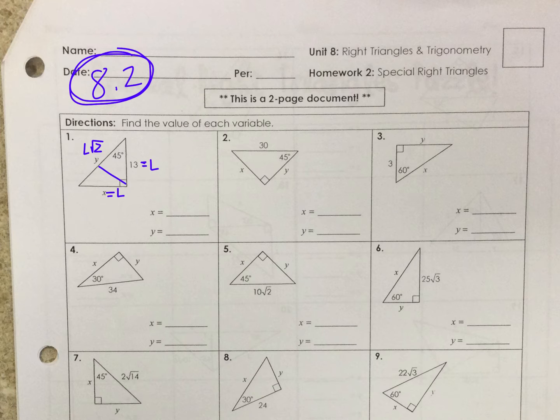So if my leg equals 13, that means that x is going to have to be a 13 because it's an L, and those are the same. We know that the L right here is a 13. So for the y, it's just going to be 13 square root of 2.